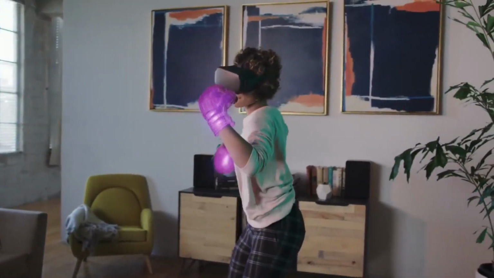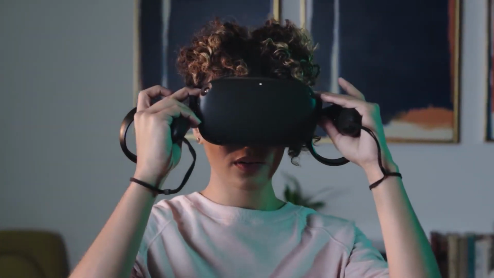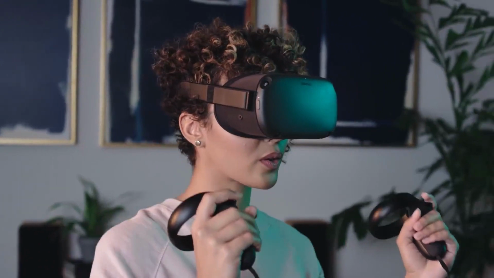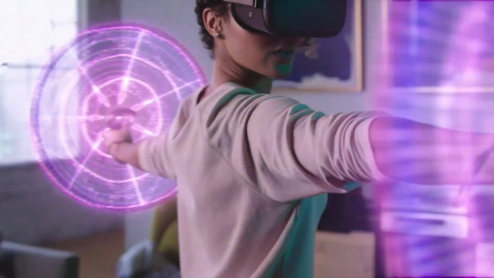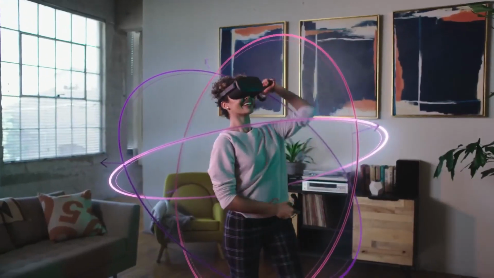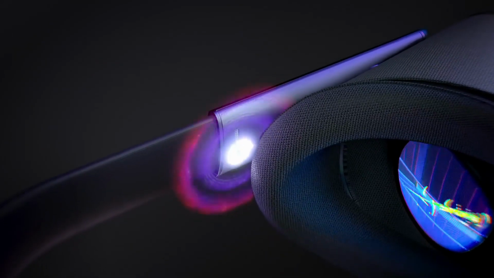Well, let's get straight into it. The first completely wireless virtual reality headset with 6 DOF. What is 6 DOF? Well, to put it simply, DOF means degrees of freedom. When it comes to virtual reality, there are 2 types of freedom. 3 degrees of freedom and 6 degrees of freedom.